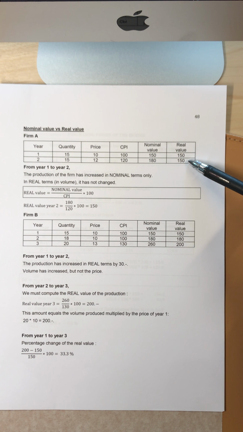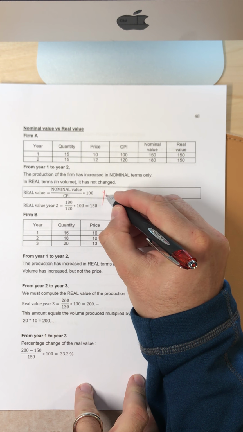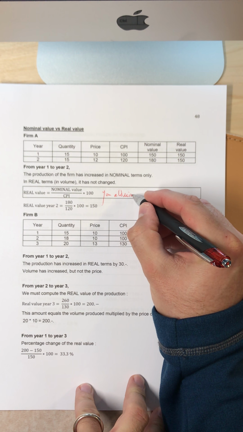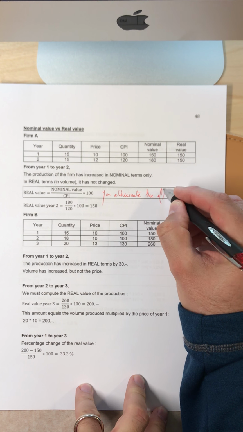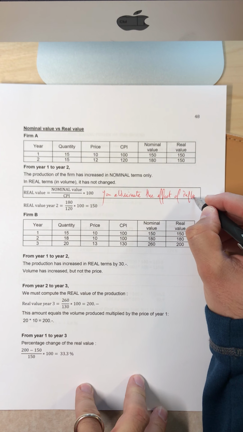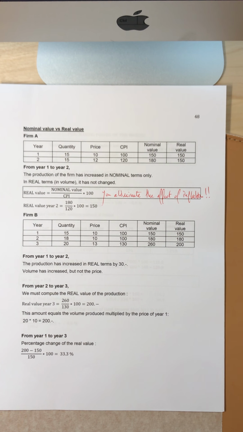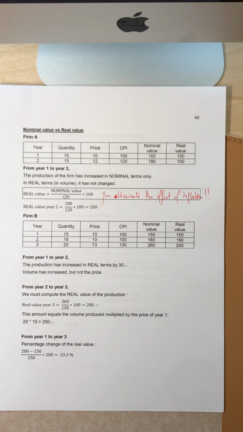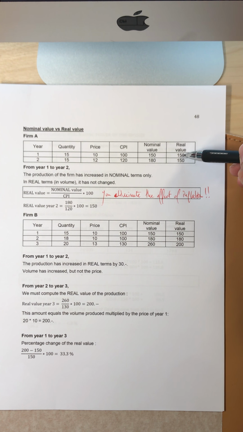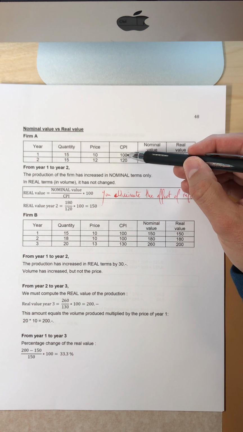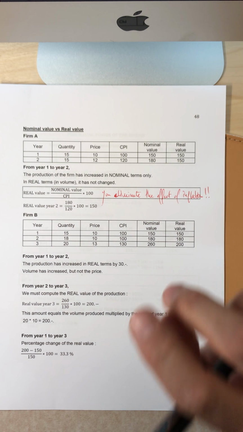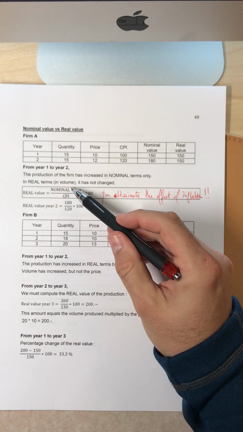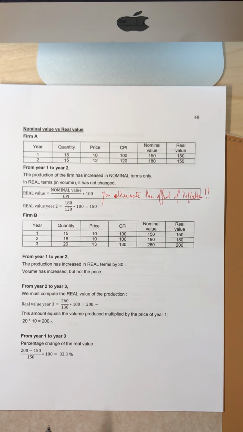So when you calculate the real value, you eliminate the effect of inflation. This is important. You just eliminate the effect of inflation. So the real value with this formula is the same. In other words, we eliminate the effect of inflation. We consider that the CPI is the same with this formula. When you divide by the CPI, you eliminate the effect of inflation.